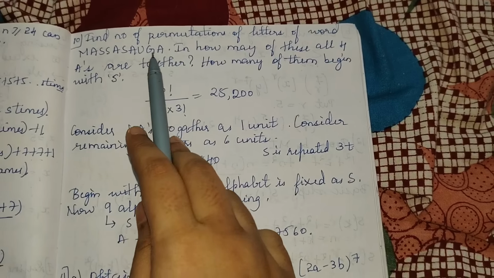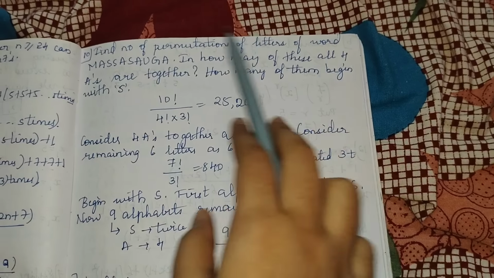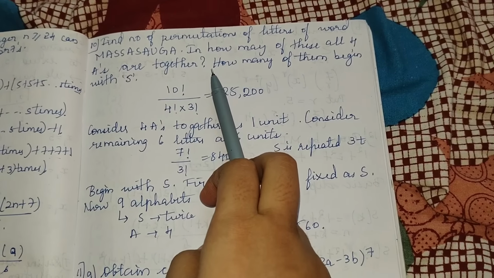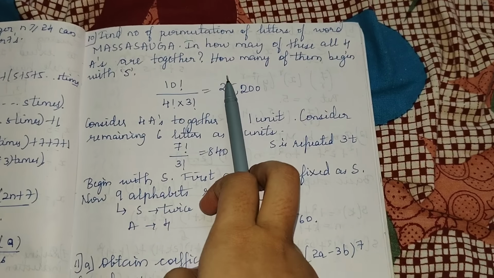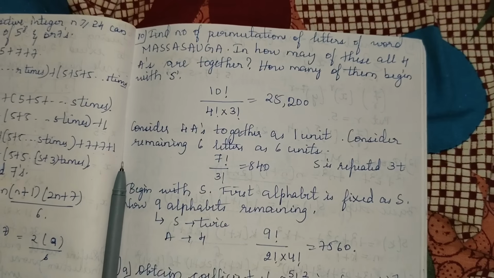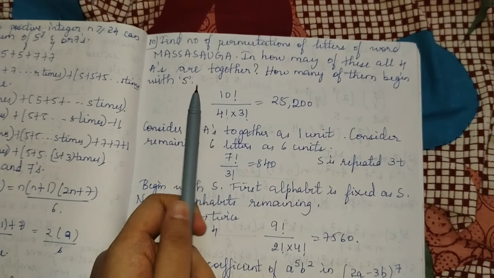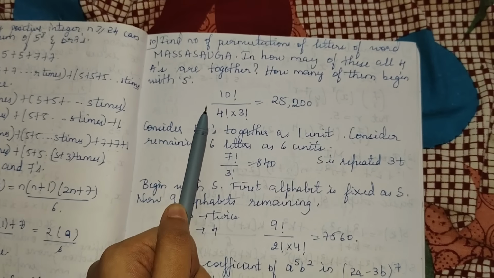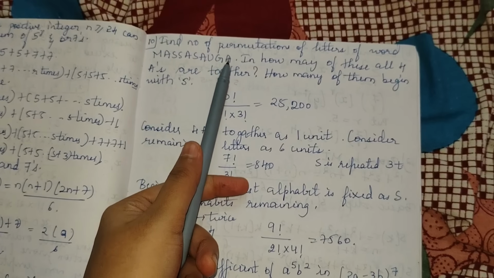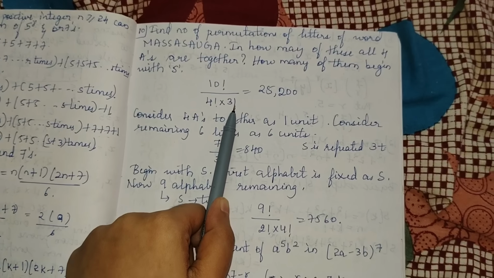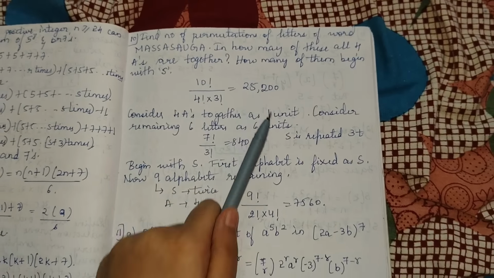Okay, next one. Find number of permutations of letter of word, this word. In how many of these all 4 A's are together? How many of them begin with S? Okay. So in this kind of questions, first find total number of letters, that is 10. In that, 4 times A is getting repeated and S is getting repeated for 3 times. So write it as it is, you will get one answer.